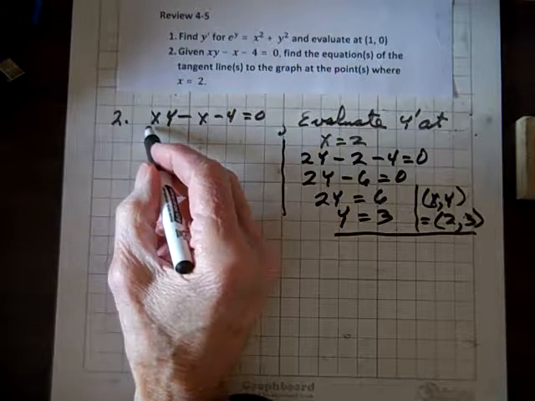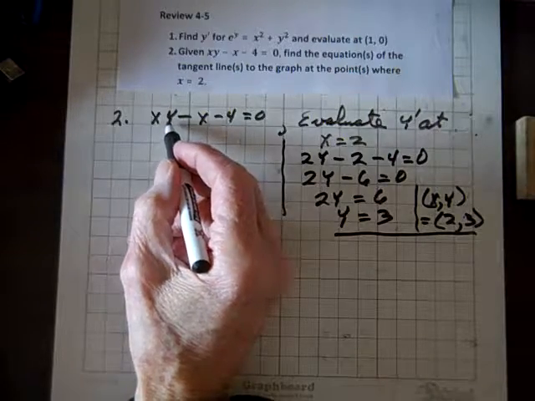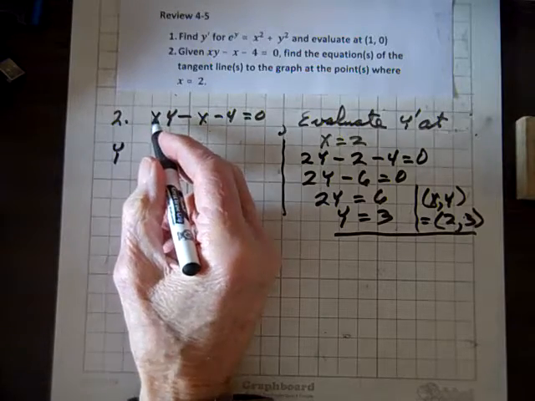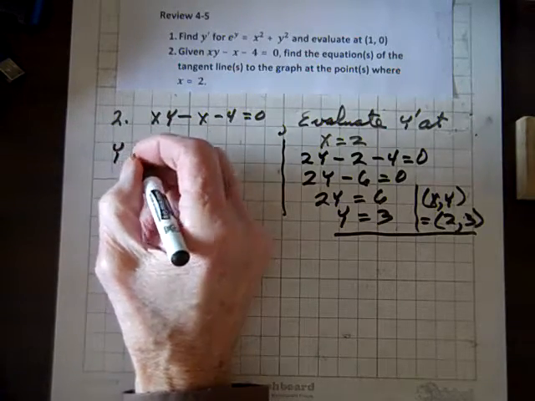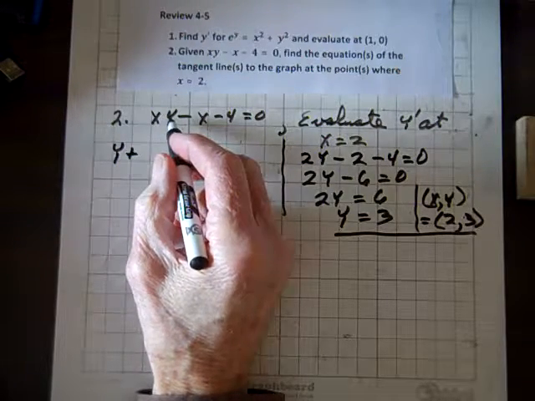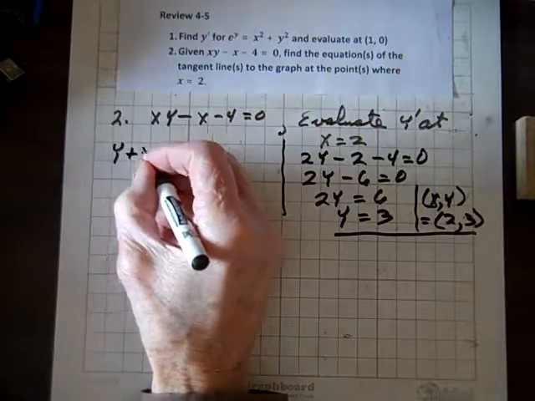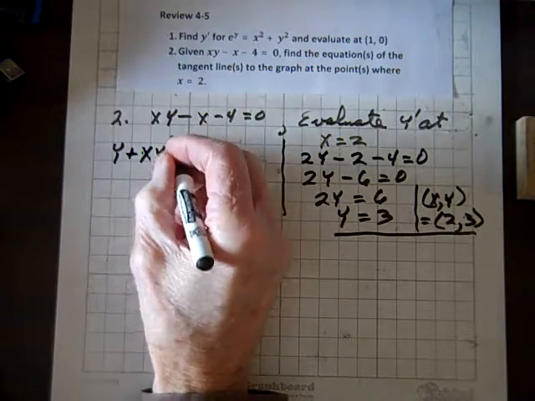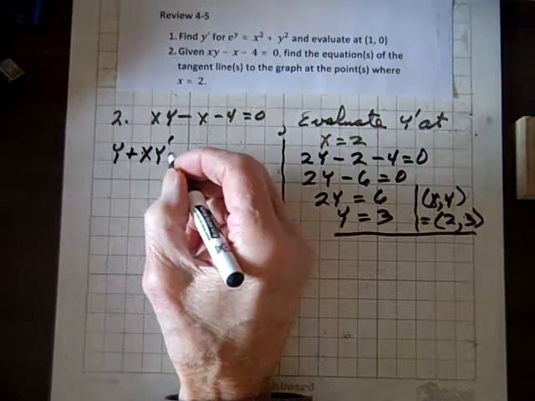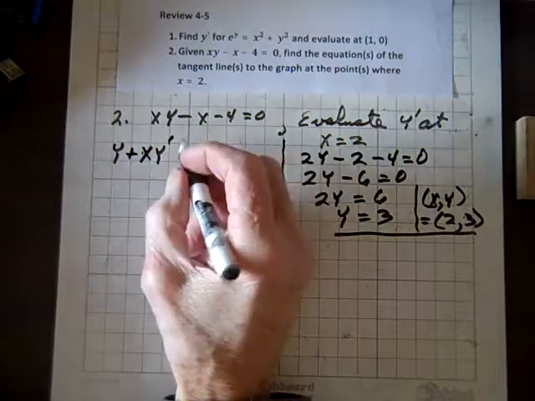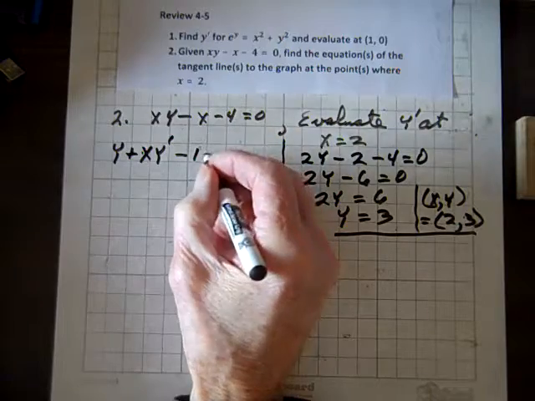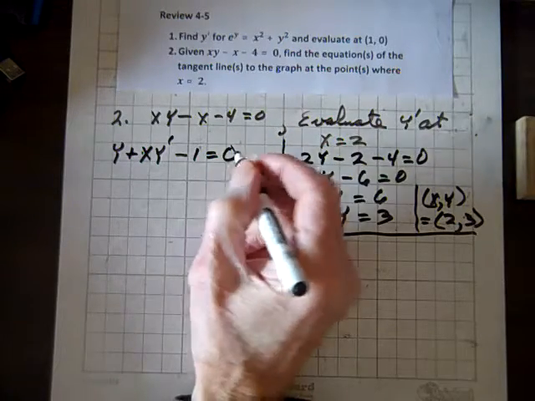And in the first case, we've got to use the product rule. So I'll hold y constant and take the derivative of x, which is 1, times y. Now, plus, hold x constant and take the derivative of y, and we get x y prime. Because y is some function of x, we have no idea what it is, so the best we can say is it's y prime. The derivative of x here is 1, so that's a minus 1. The derivative of negative 4 is 0.